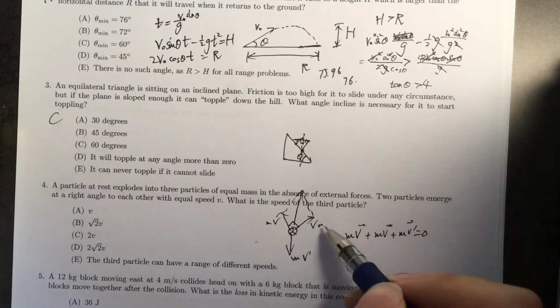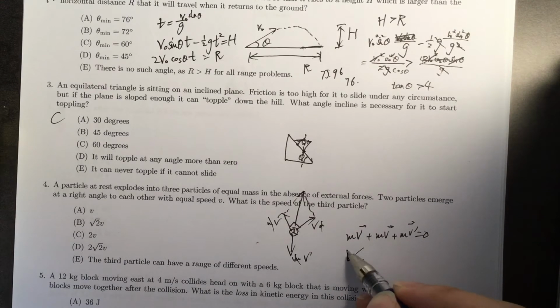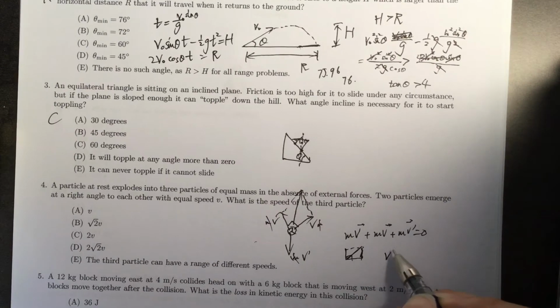And because they all have the same mass, the masses cancel out. We don't need to worry about it. So we just add these two vectors together. So what is this vector? It's just a right angle, so using the Pythagorean theorem, v squared plus v squared under a square root, we have the square root of 2v squared. So it's square root of 2 times v. So it's b.